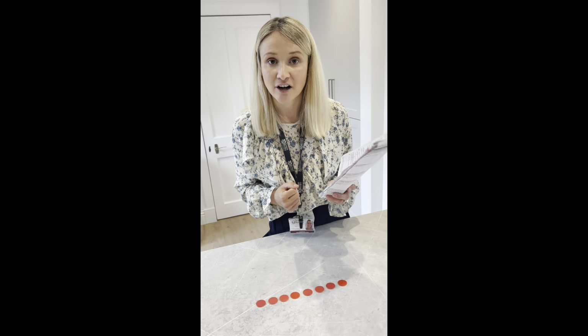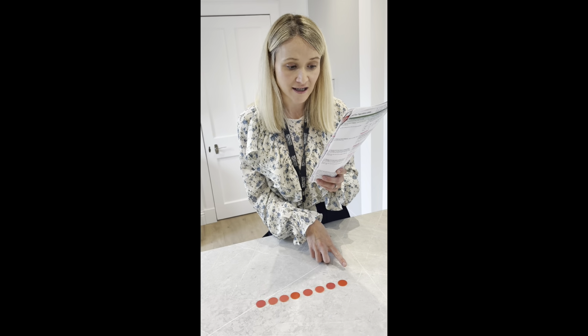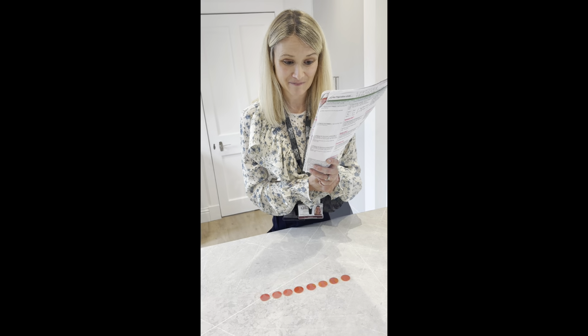And then you would ask the learner to count the dots forwards and backwards. And this is an excellent foundational skill just to start, again, building on those counting principles.